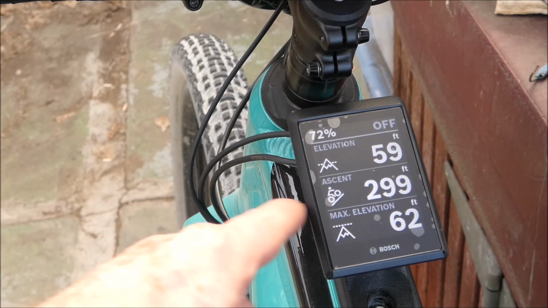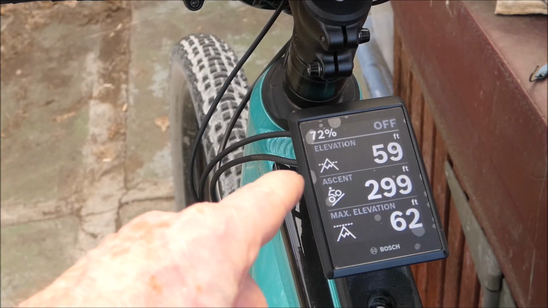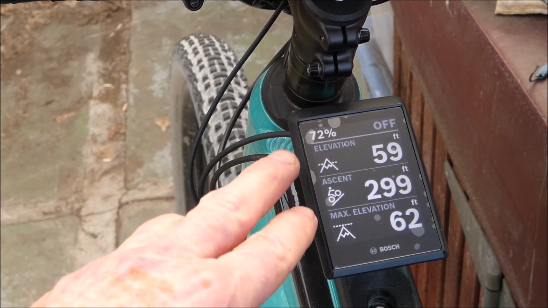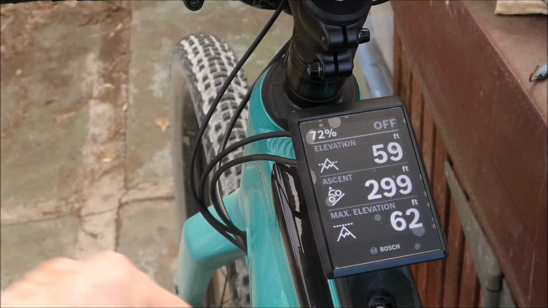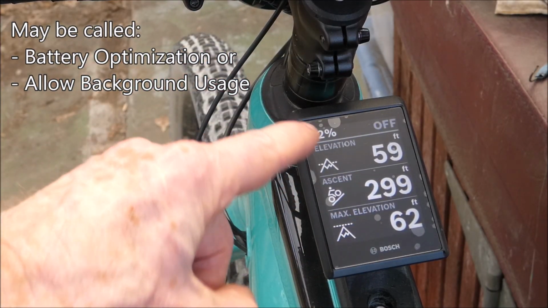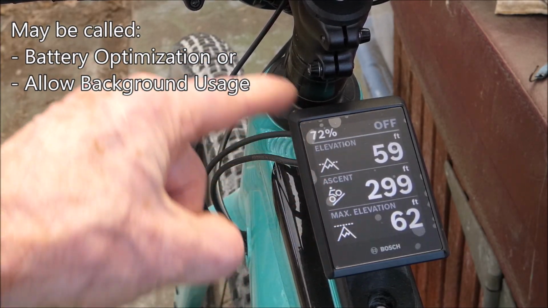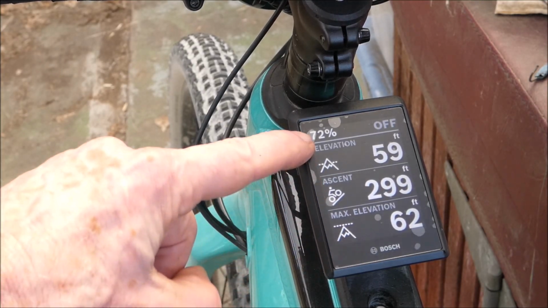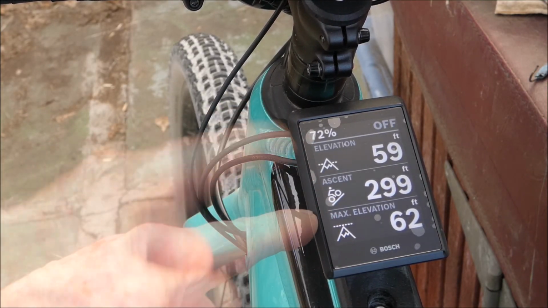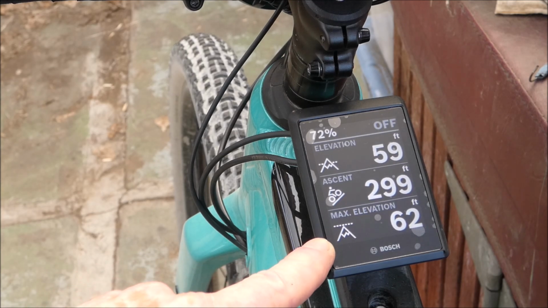But then the other thing you need to do is disable battery optimization on the Flow app, and that allows it to run in the background, and then the elevation will actually update all the time. So this one, when I was riding back, I didn't go very far today in terms of elevation.